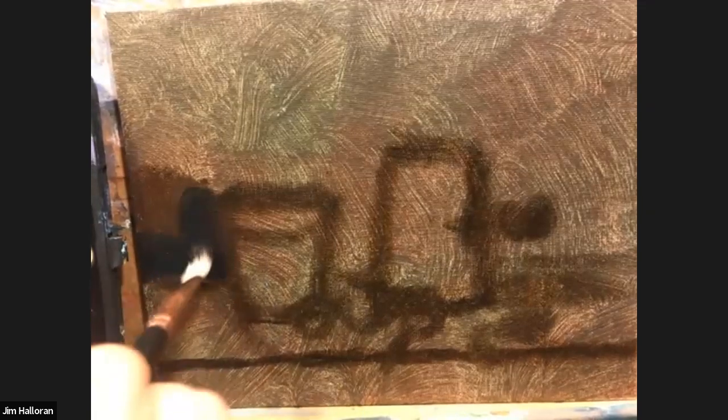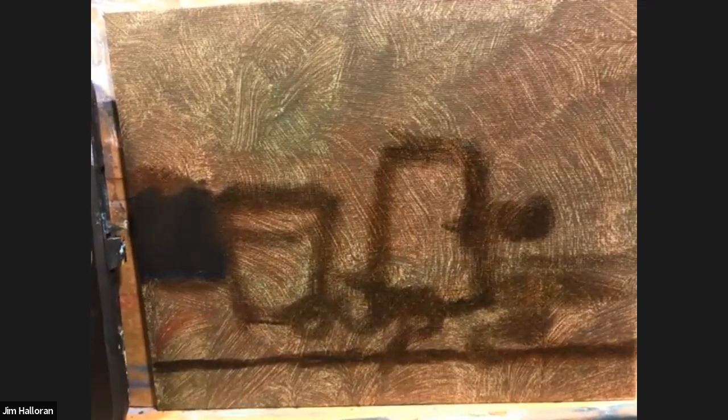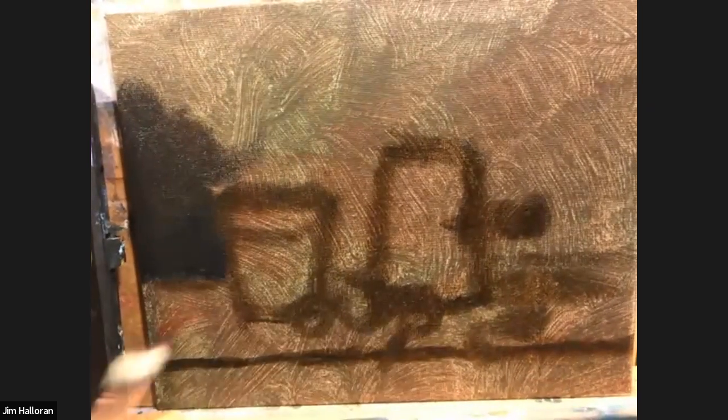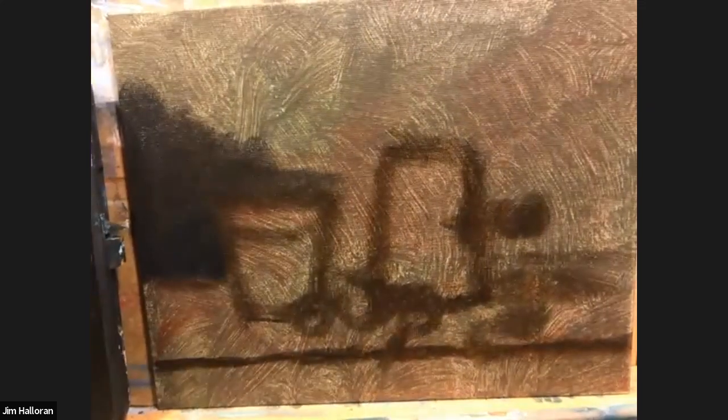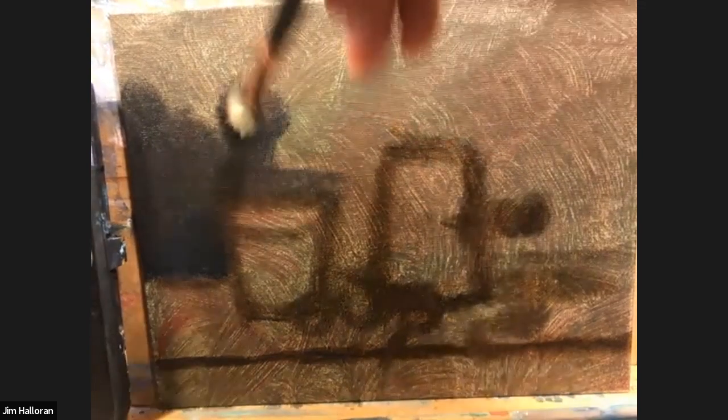Because the background is a color, right? Because it's already color, I don't really know the right color until I put it down there. You can do all the mixing you want on your palette, but it's really not until you get on the canvas that it starts to look like what you want it to look like, possibly. See what I'm doing here? I'm starting to block it in.